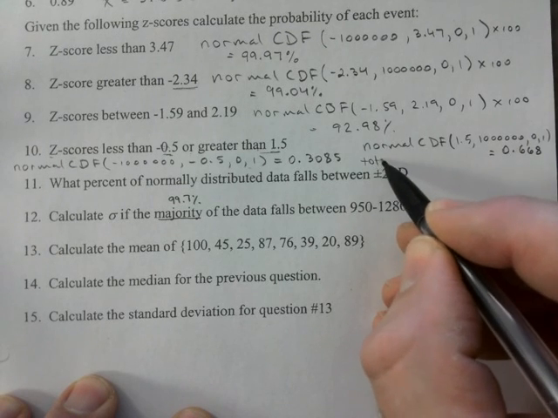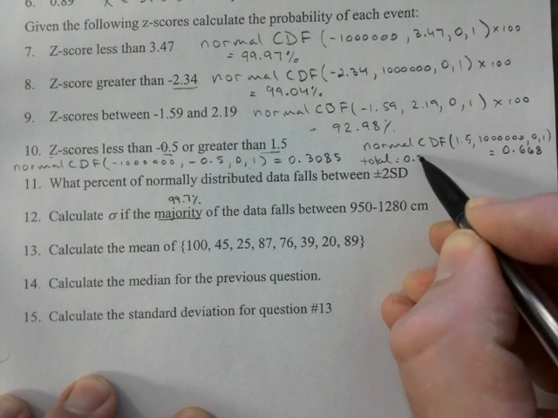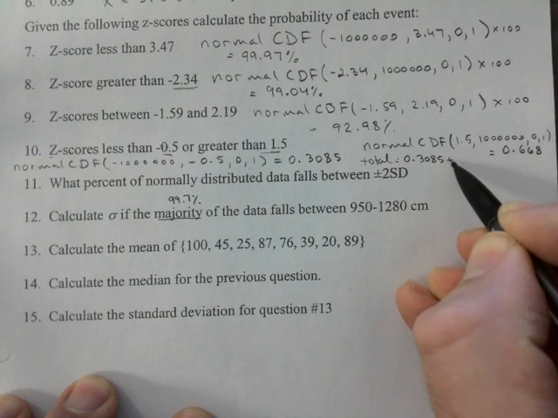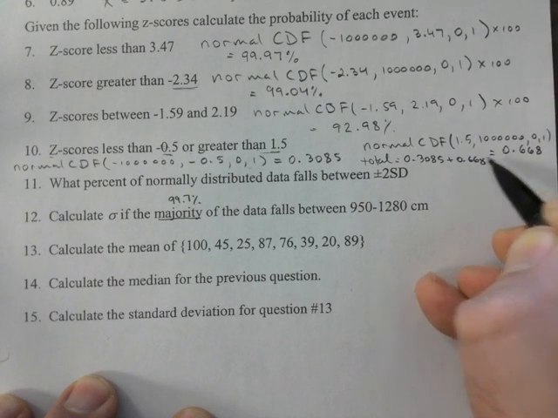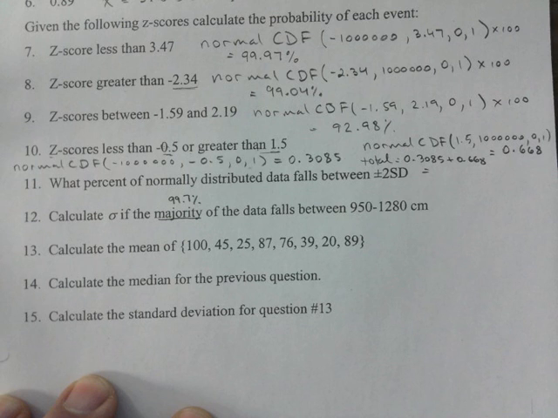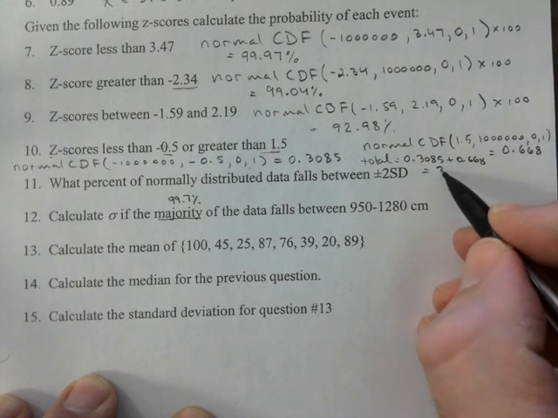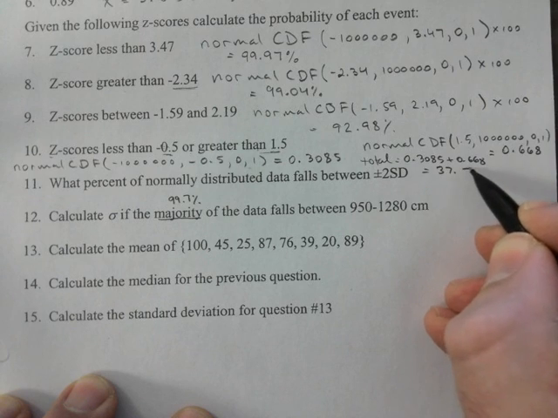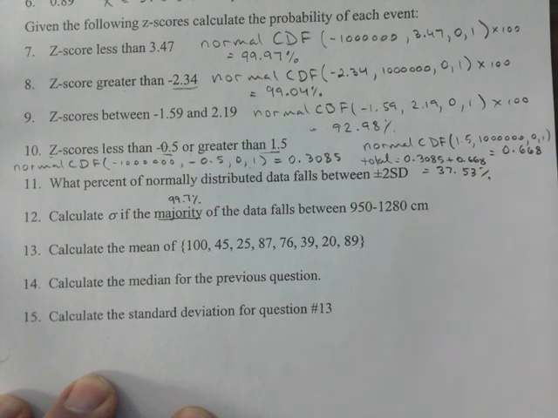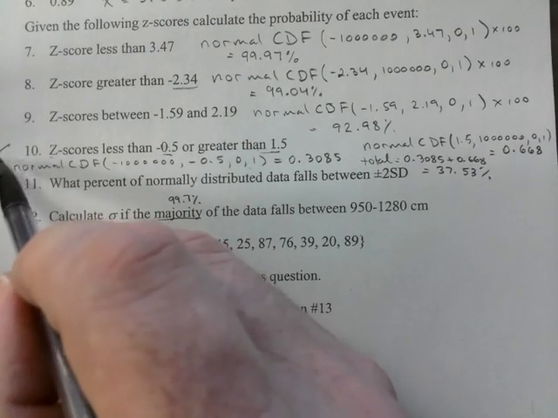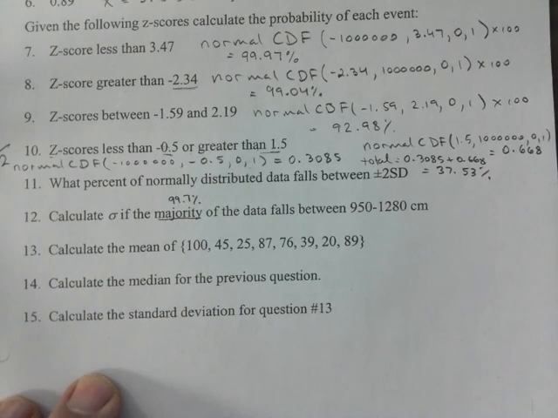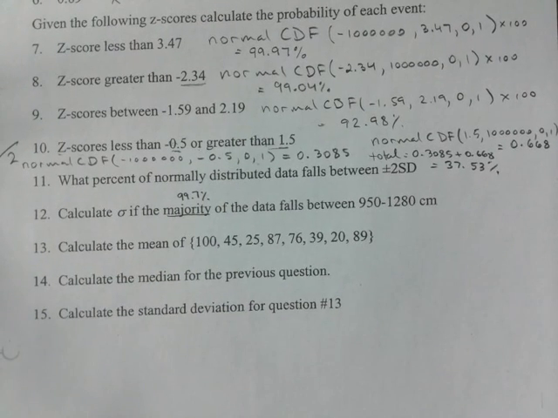So total is 0.3085 plus 0.668. And so that gives me, I will state it as a percentage already, 37.53%. We will definitely make this worth 2. Okay, we will make question 10 worth 2 marks.